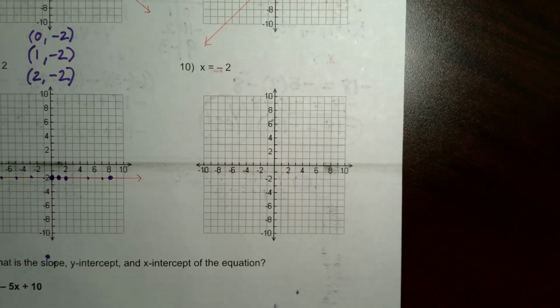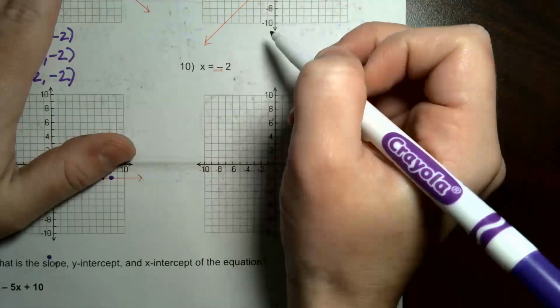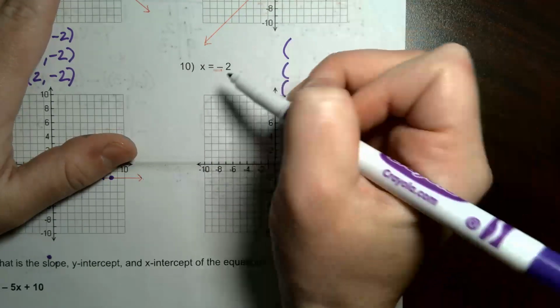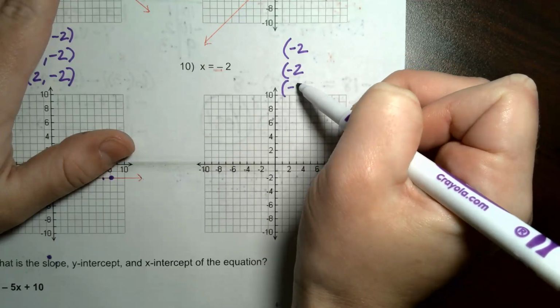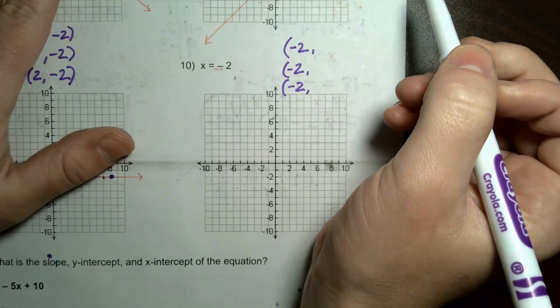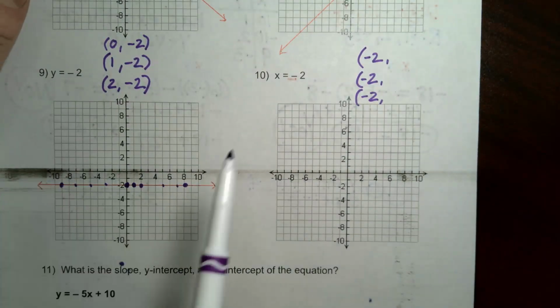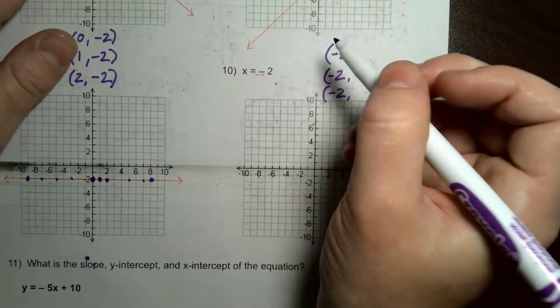10 is x equals -2. So x is always going to be -2 no matter what. Exactly. That just means x will always be -2. So let's just make a couple of points. My x is -2, so I'm going to go ahead and write that in. And then my y could be anything. Yes, Erica? So for number 9, we're just defining a 0 slope, and for number 10, we're defining an undefined slope. Exactly. Exactly. 0, 1, 2. All right, we'll do 0, 1, 2.